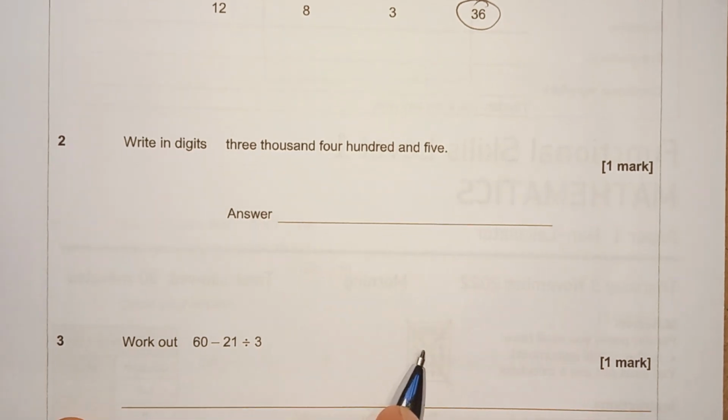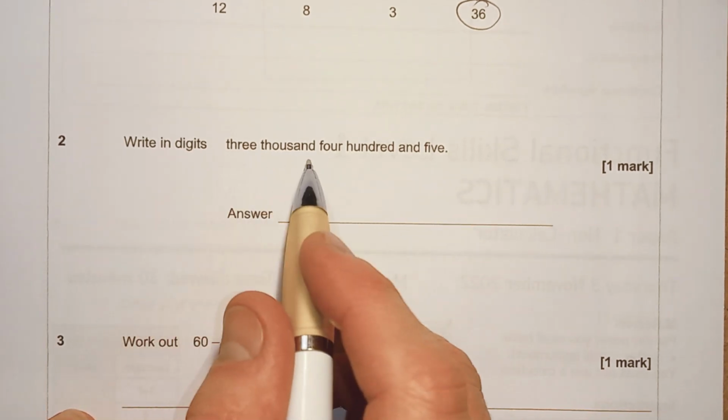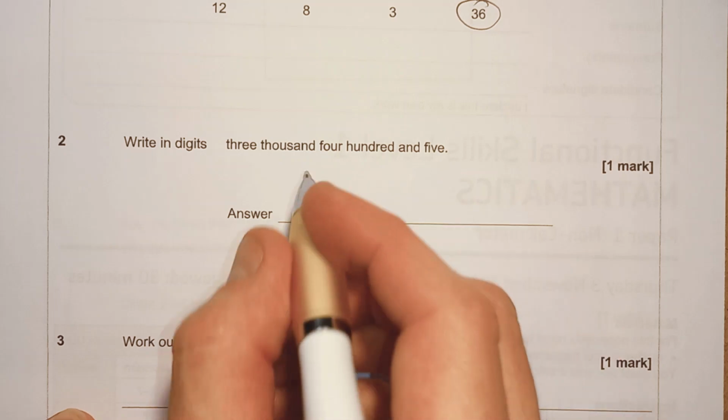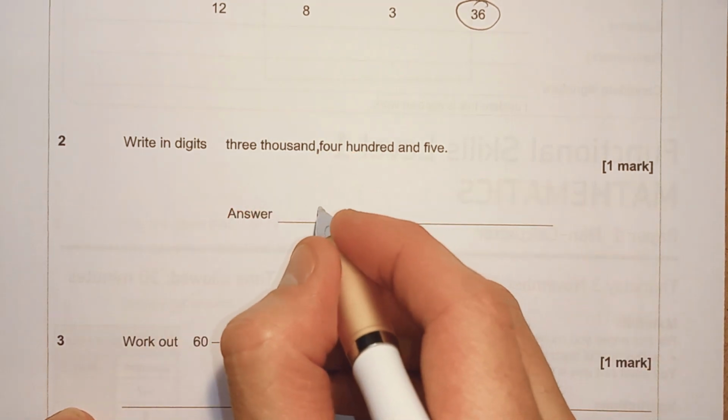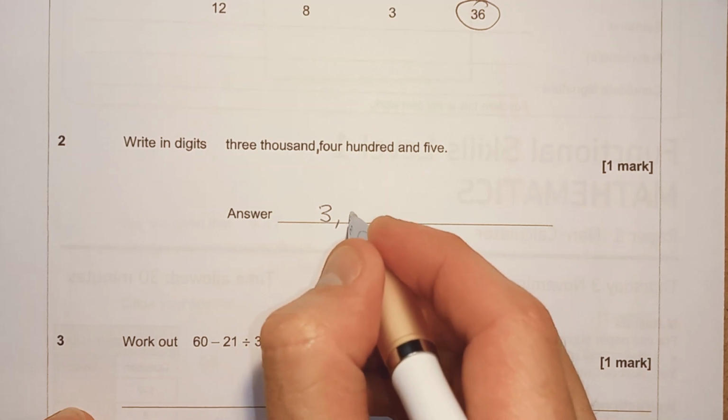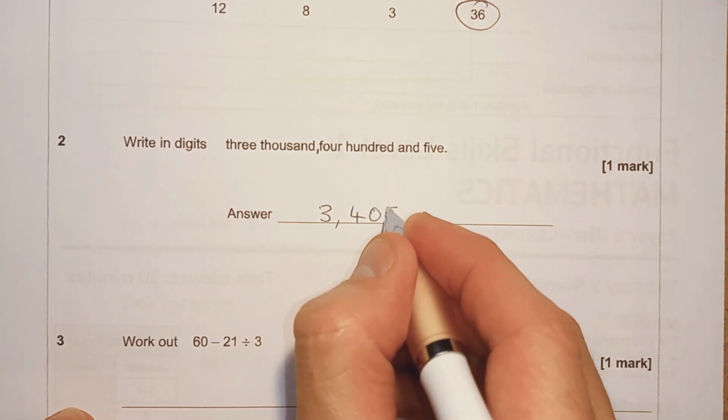Question 2. Write in digits 3,405. So I'm going to put a comma after there. 3,405.